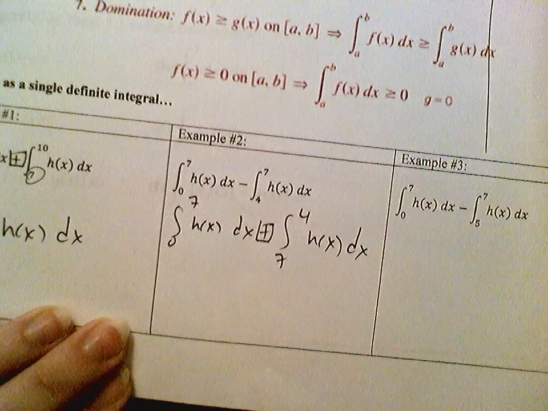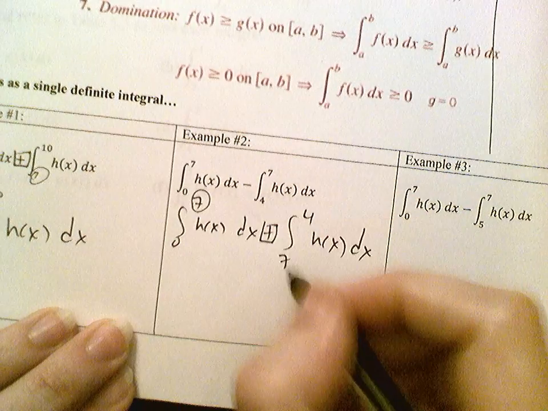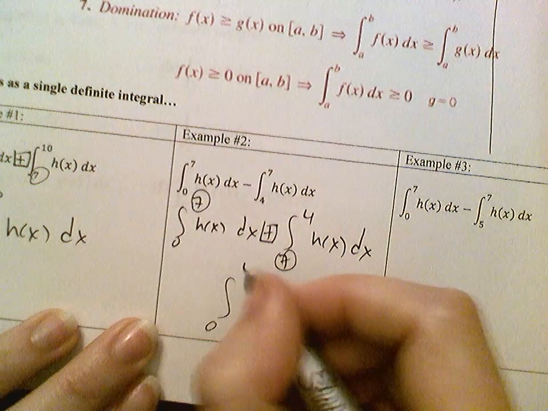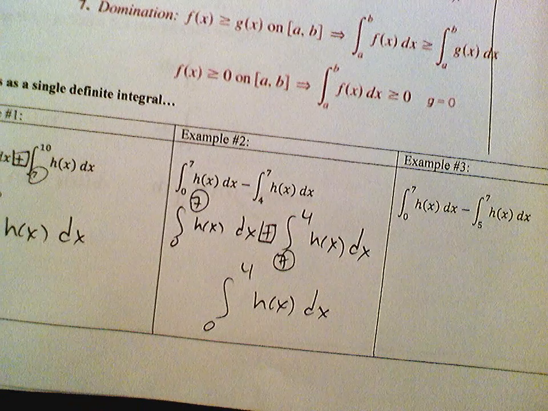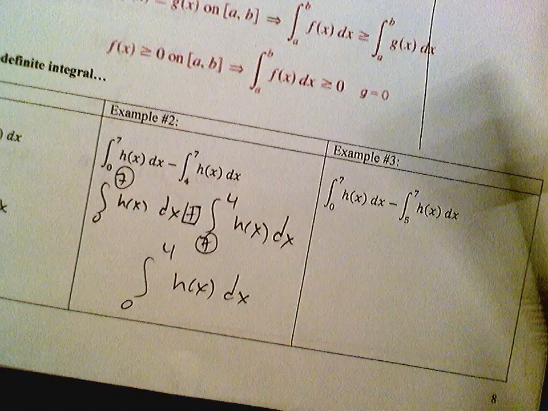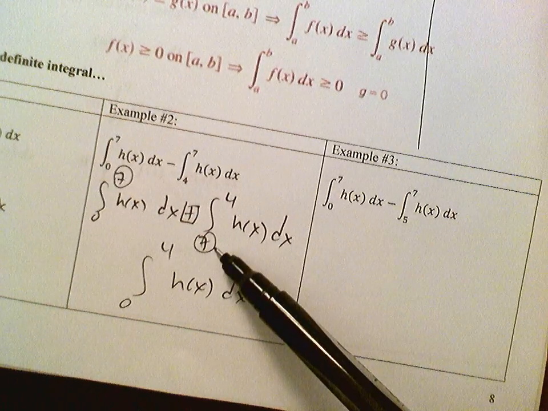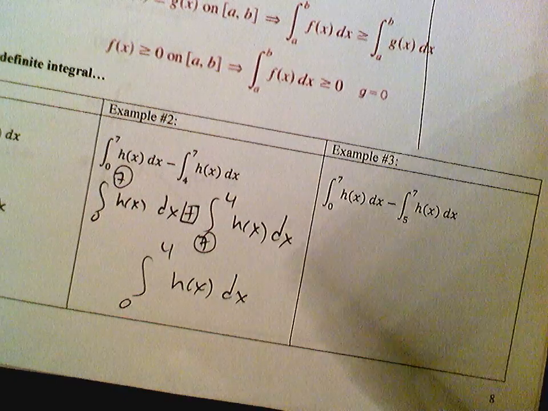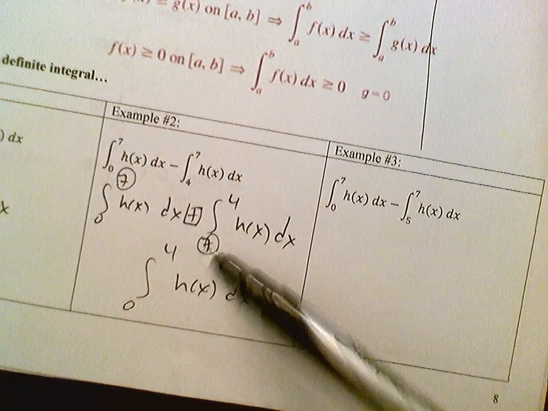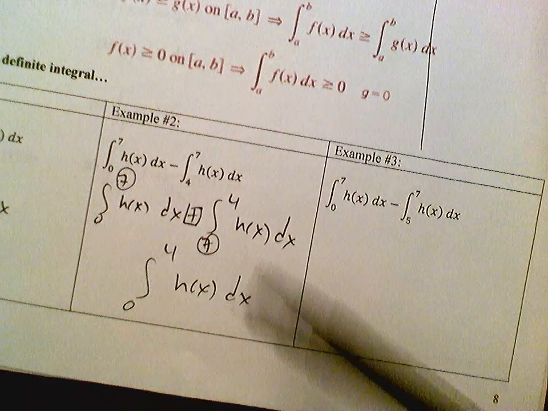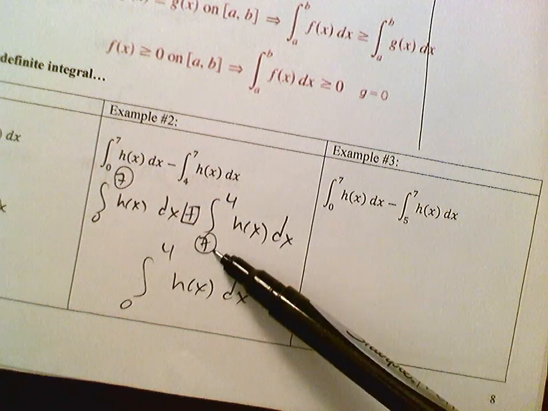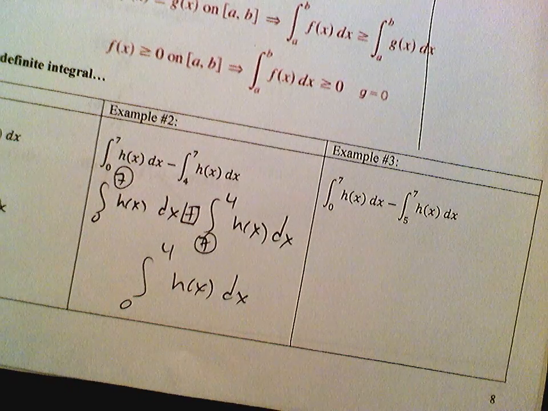Okay, so now I have that plus sign that I need, and this upper limit is equal to that lower limit. So I can go from 0 to 4 of h of x dx. Alrighty, and guys, some of you might be noticing that 7 to 4 is an interval that's going backwards. It makes sense that we have a plus sign and those limits are matching, so we could use additivity, but the interval from 0 to 7 plus the interval from 7 to 4, that's a backwards interval, so that's kind of weird.